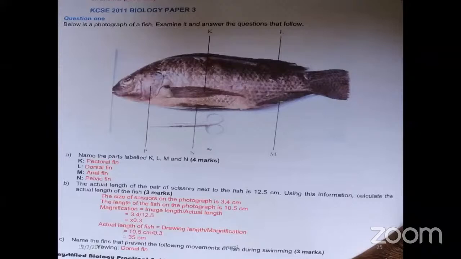You should never forget other things that you've learned before about fish, especially on aspects of gaseous exchange, which you learned in Form 2. So it can be set in all those dimensions. So you can get a question on fish in an essay question. You can get it also in the practical question, besides getting it as a diagram in any other questions, either in paper 1 or paper 2.